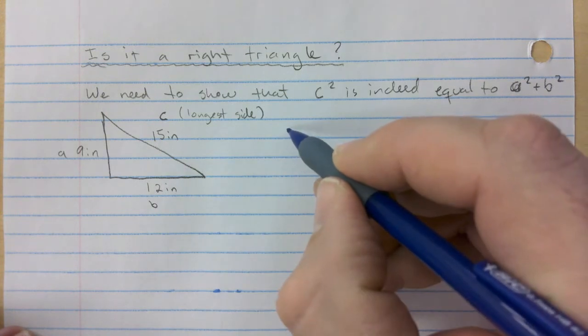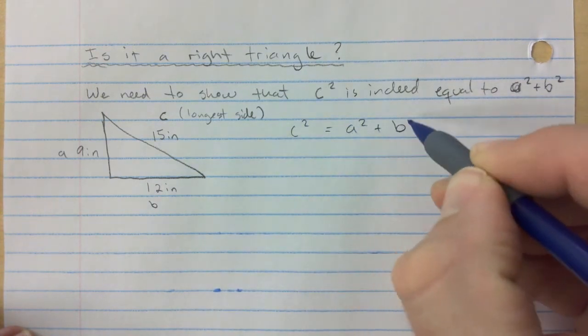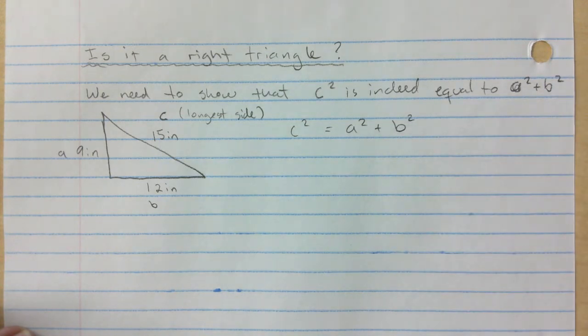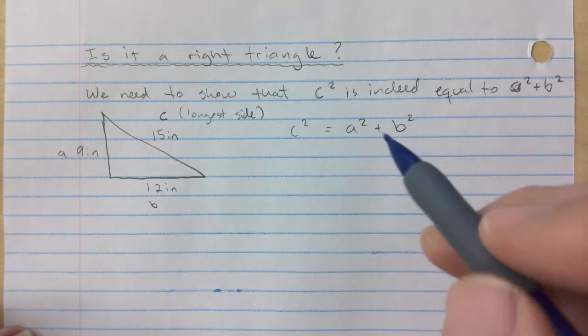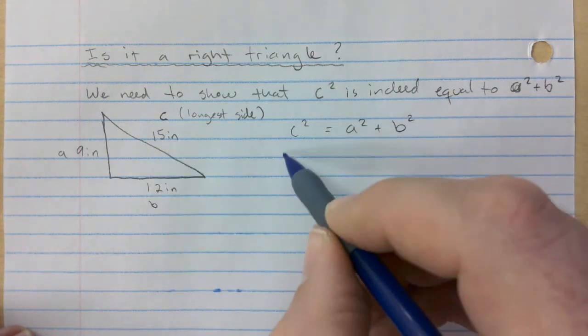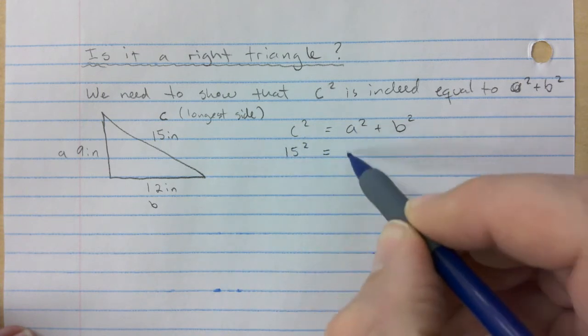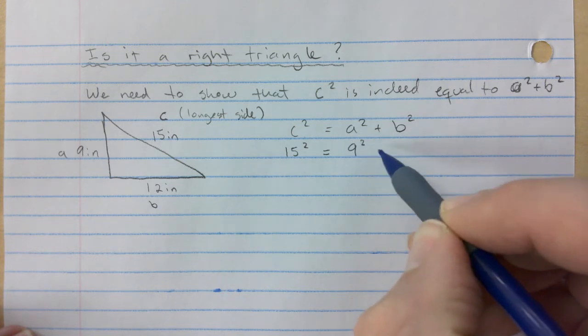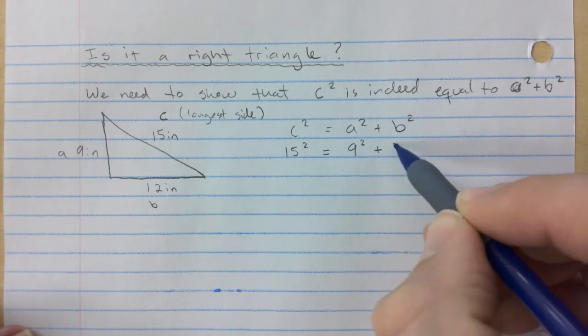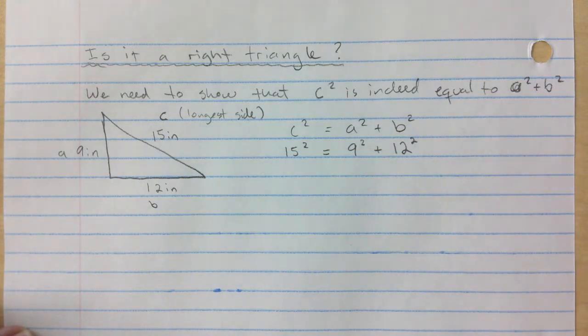You say c squared is supposed to be a squared plus b squared, right? That's technically what the Pythagorean theorem says, but it only works for right triangles. So let's plug the 15 in, square it. A is equal to 9, we'll put 9 in and square it. B is equal to 12, plug in 12 and square it.